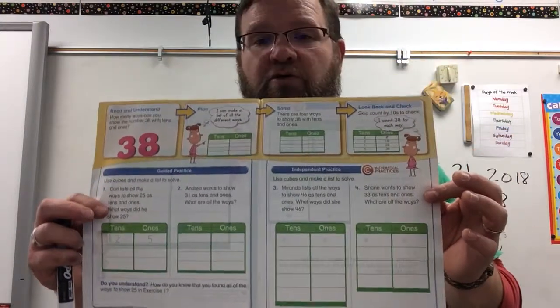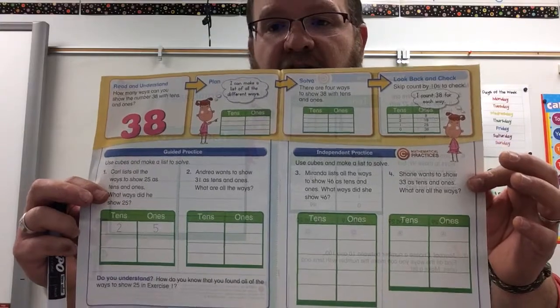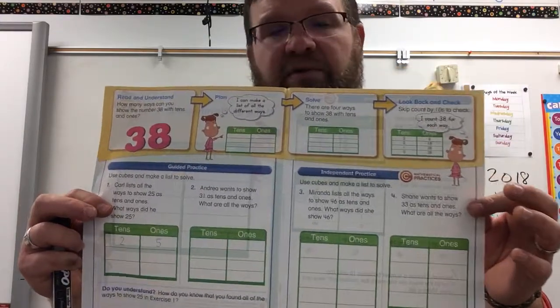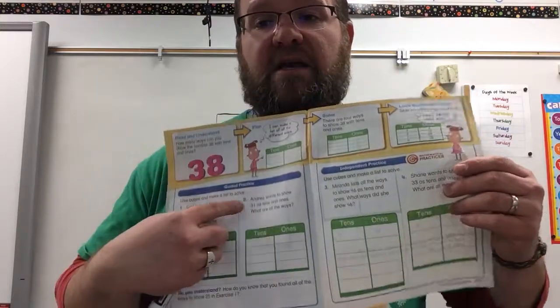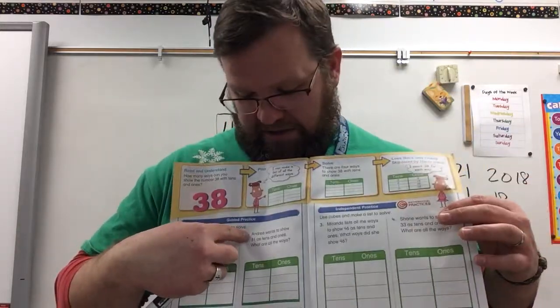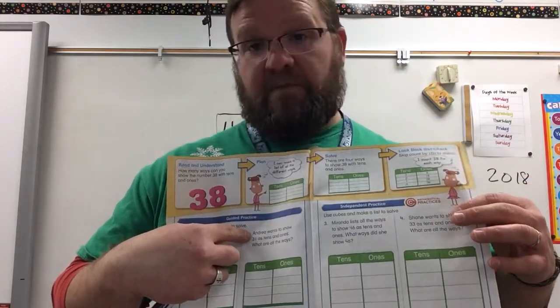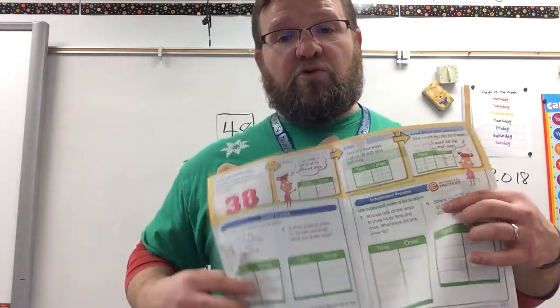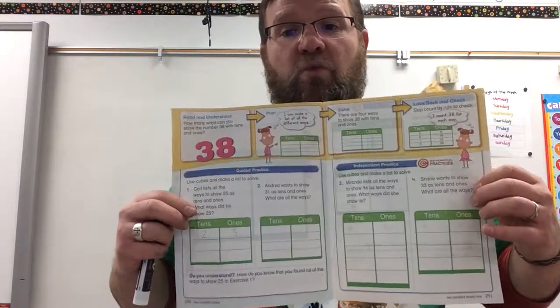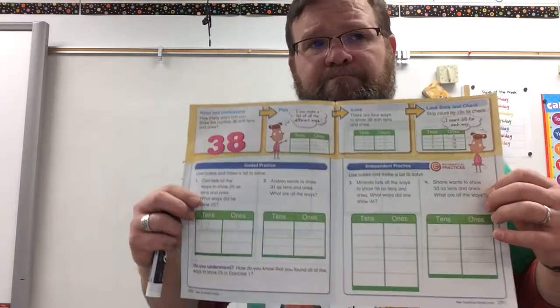You don't have to know the story, okay? So if you can't read the story, that's fine. It really doesn't matter. Look for the big number that they show you. For instance, in this one, it looks like the big number is 31. In this one, the big number is 46. And in this one, the big number is 33. So I really don't mind that you don't know the story. It's not a big deal. But do numbers 1, 2, 3, and 4 now.